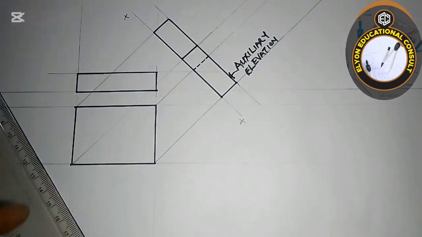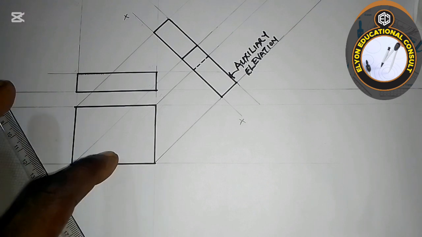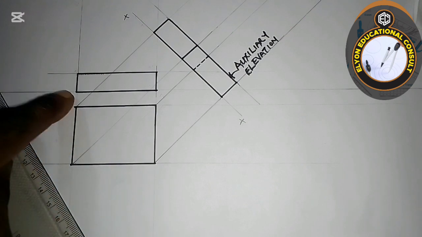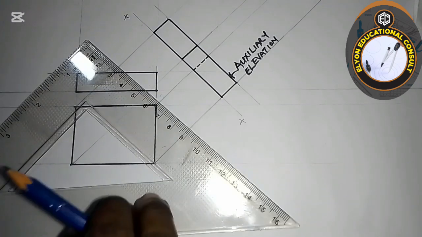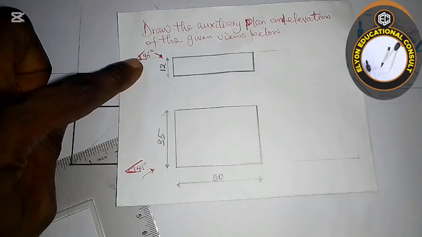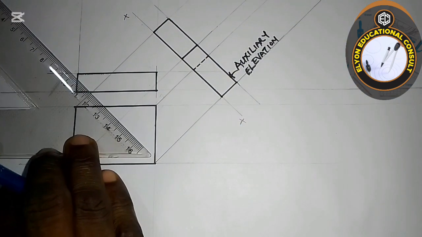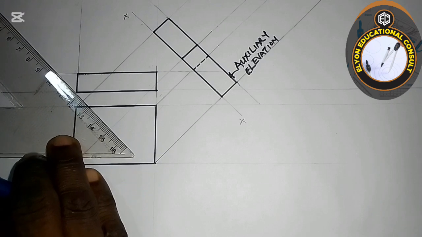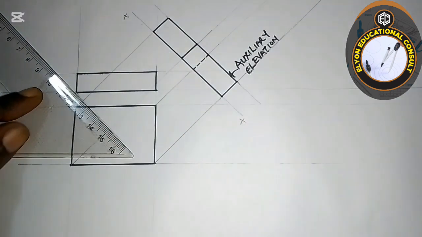So like I said, if I want to get the auxiliary plan now, I've done the auxiliary elevation, I'm going to be projecting from the elevation. So I'll project from the elevation at angle 45. The angle given to us is still 45. So pick this angle here, then move it.